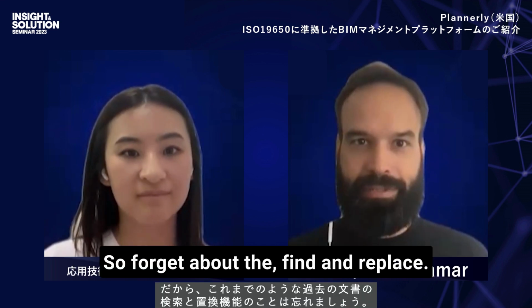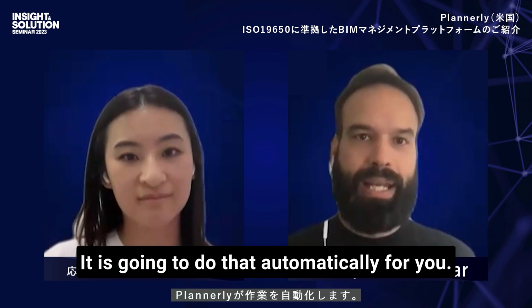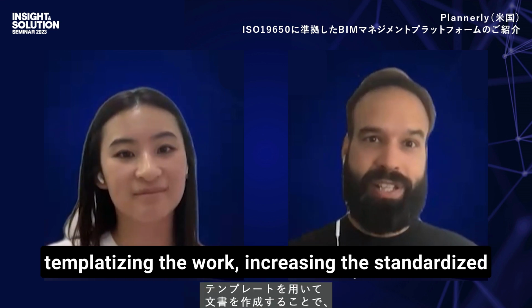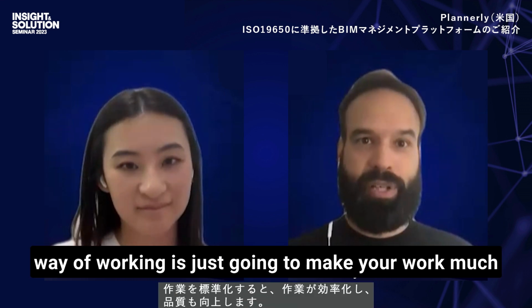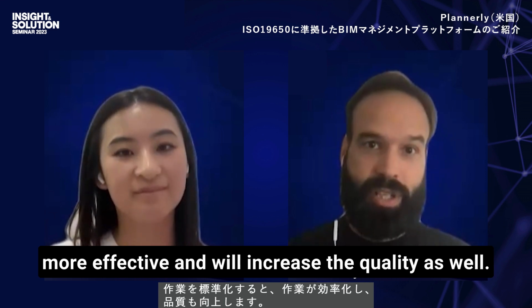So forget about the find and replace. It is going to do that automatically for you. Templatizing the work, increasing the standardized way of working is just going to make your work much more effective and will increase the quality as well.